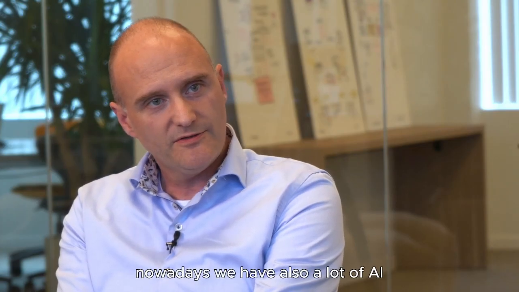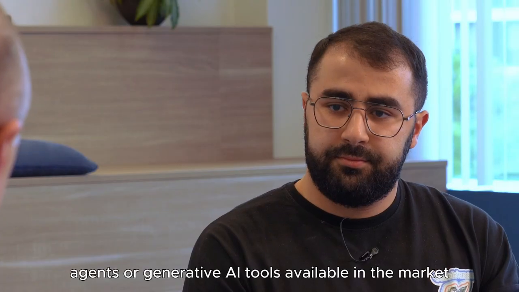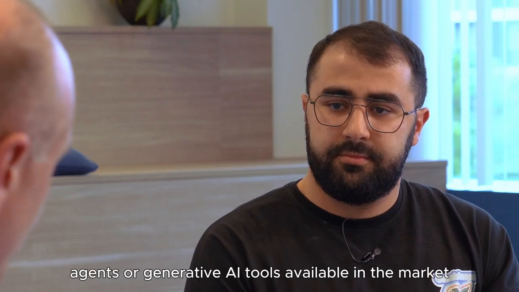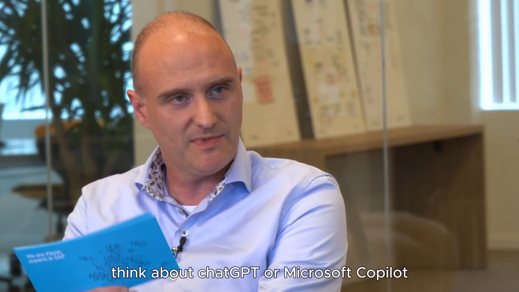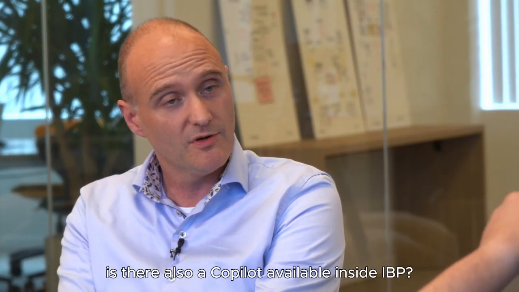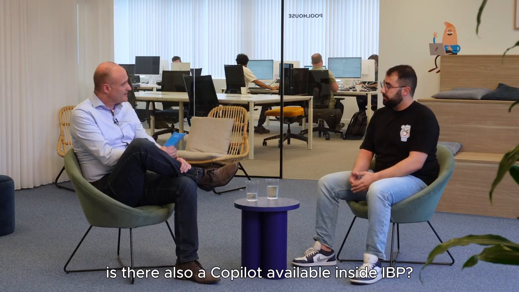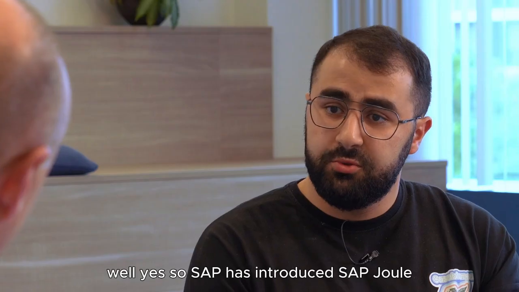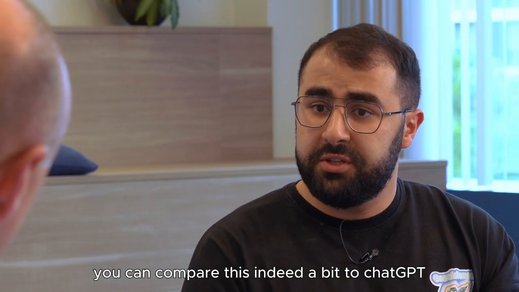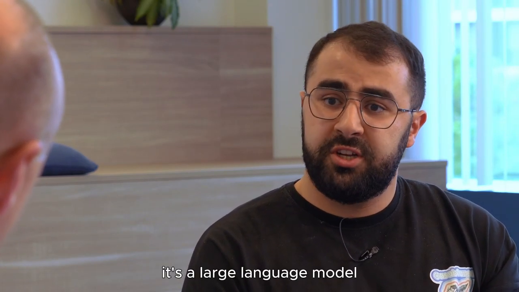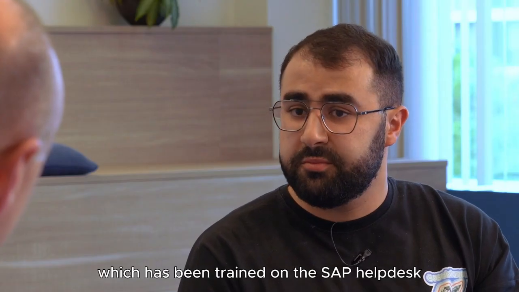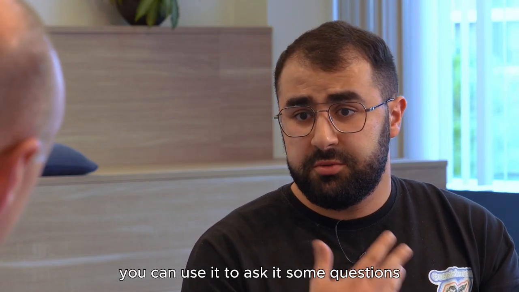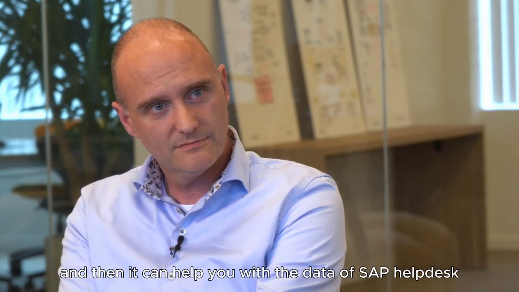Nowadays we have also a lot of AI agents or generative AI tools available in the market. Think about ChatGPT or Microsoft Copilot. Is there also a Copilot available inside IBP? Well, yes. SAP has introduced SAP Joule. You can compare this a bit to ChatGPT. It's a large language model which has been trained on the SAP help desk, and you can use it to ask it some questions, and then it can help you with the data of the SAP help desk.